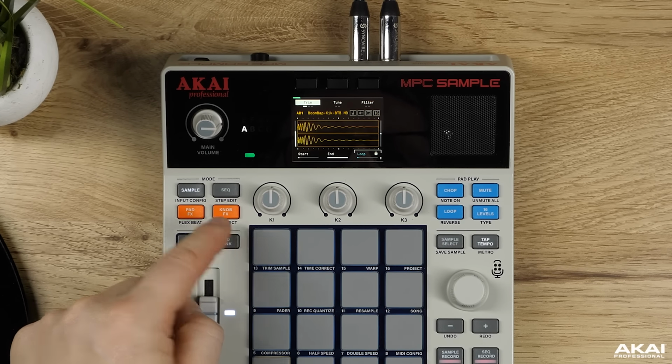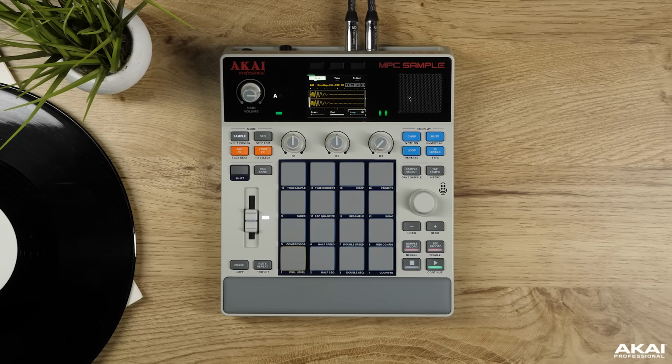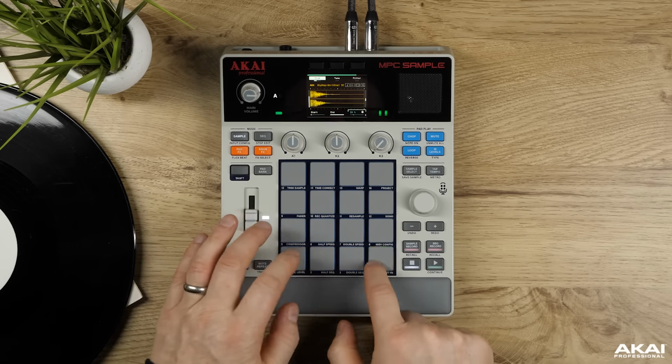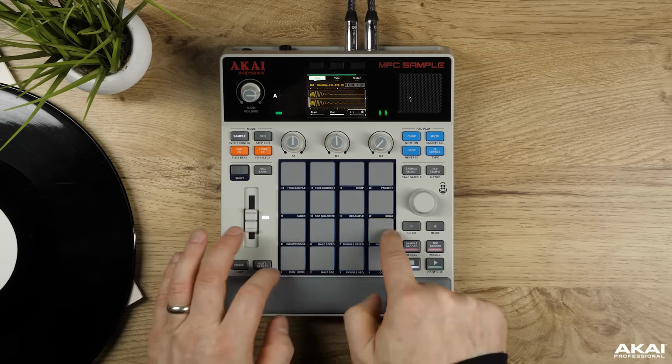Now press the green play button and MPC Sample will start playing some of the factory beats. Now to stop the beat, just press the white stop button. Now if you hit the pads, you can play all the samples and start creating your own beats.